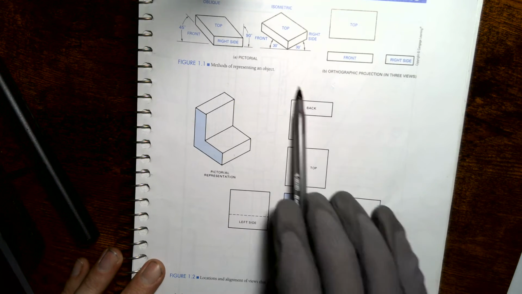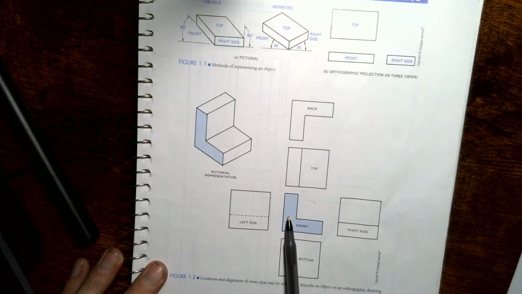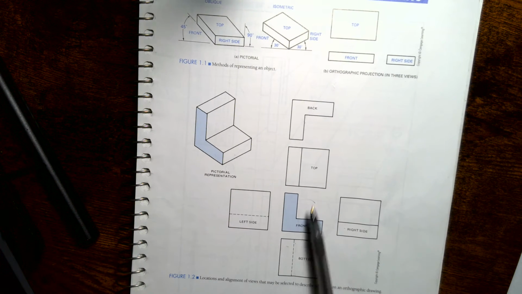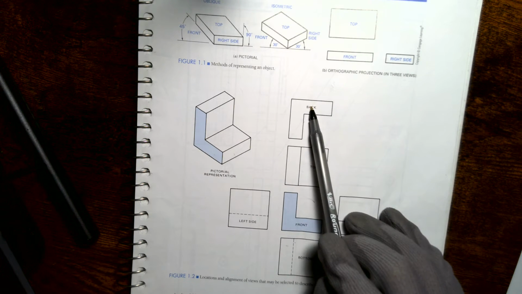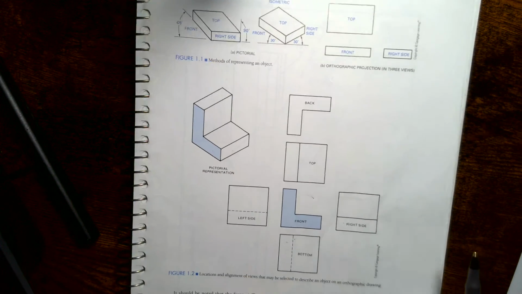So let's take a look at our breakdown here. This actually shows us each view of this part. So it shows us the front, the left side, the right side, the bottom, the top, and then if you want to get the back side of it, look at that. We got it right above the top here. So this is kind of how we break those down. Okay, you can read the paragraphs down below as well.